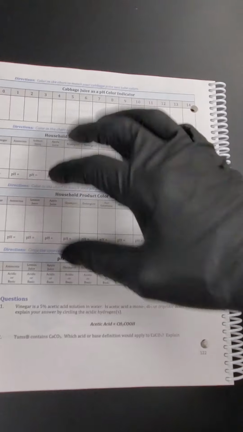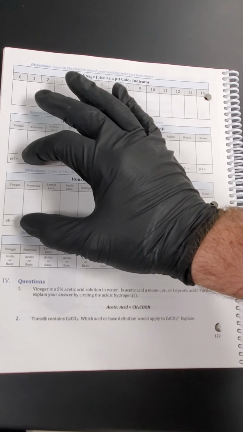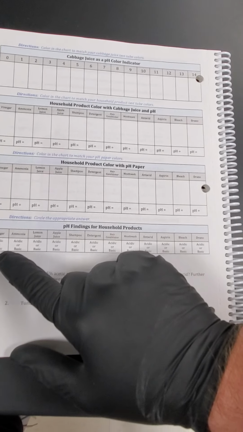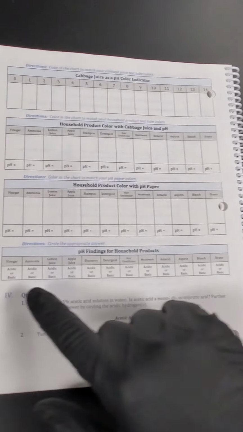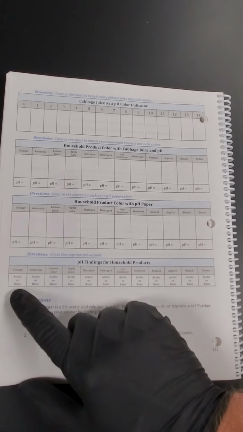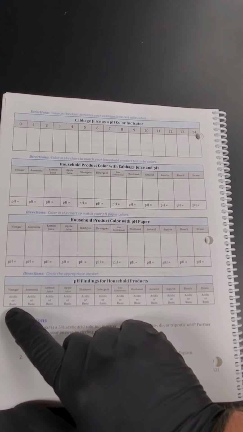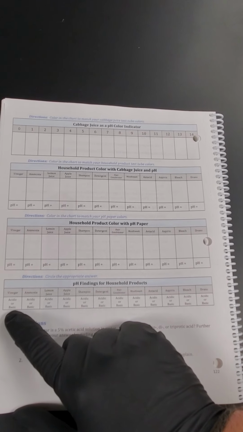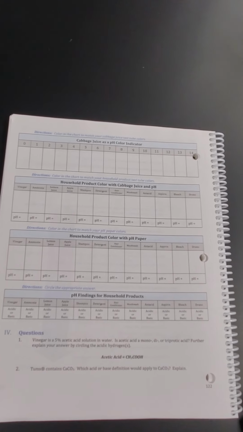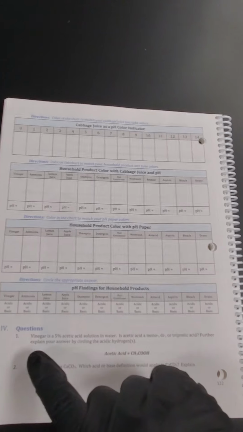All right, so a few things to wrap up. Take your two pHs, take the average, and circle acidic or basic. Do that all the way across. Just remember, acidic is less than 7, basic is above 7. If you have a number that averages above or below 7, just round up or down as needed.